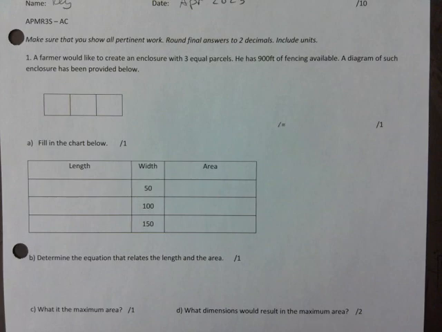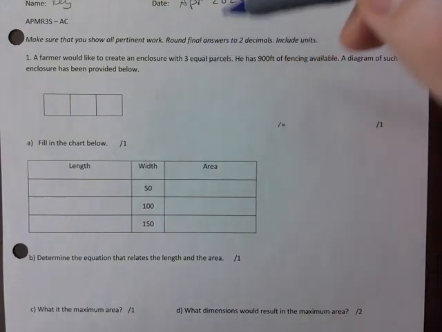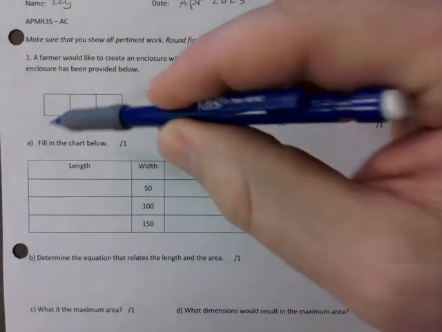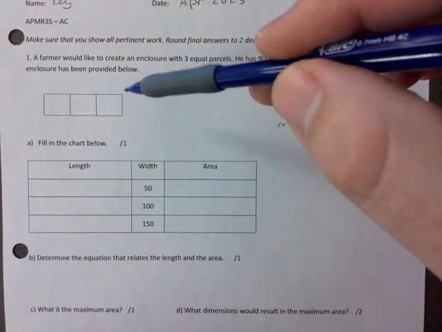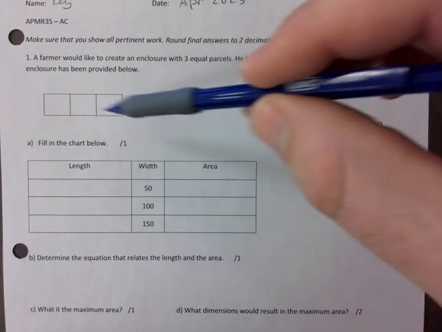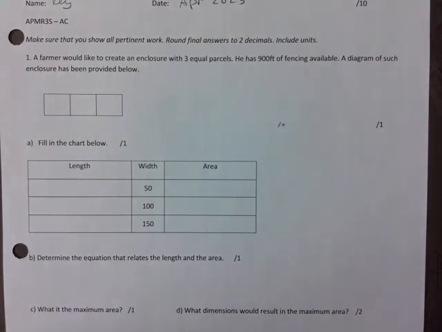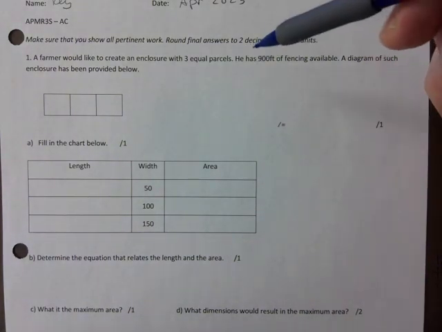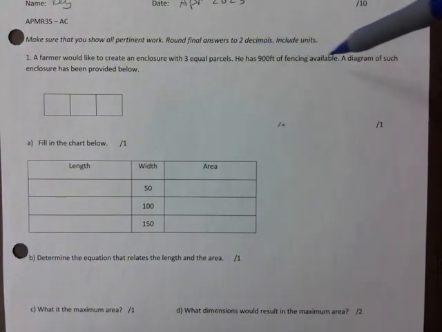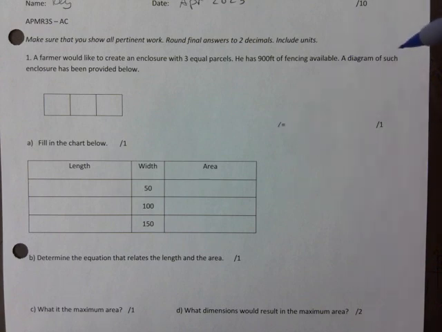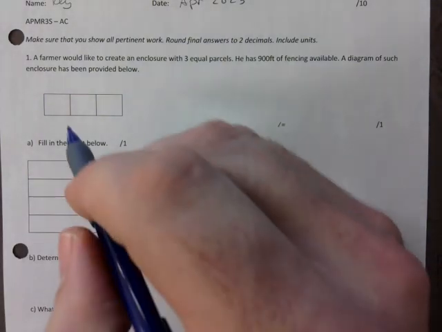A farmer would like to create an enclosure with 3 equal parcels. This, by the way, only works if the parcels or the sections are equal. All of them have to be equal, or else this doesn't work. He has 900 feet of fencing available. A diagram of such an enclosure has been provided below, which I would usually consider part marks, right?